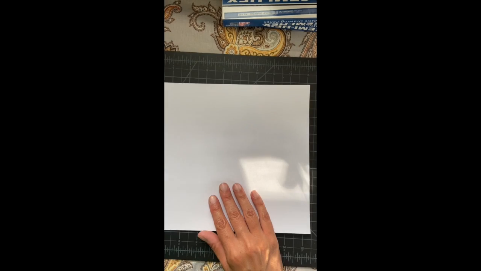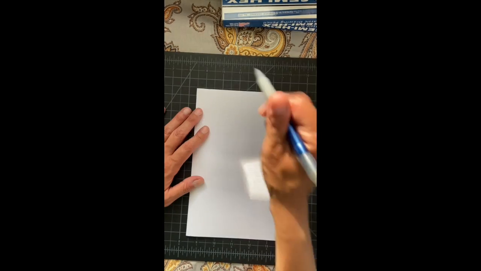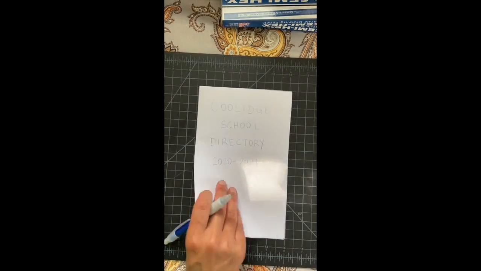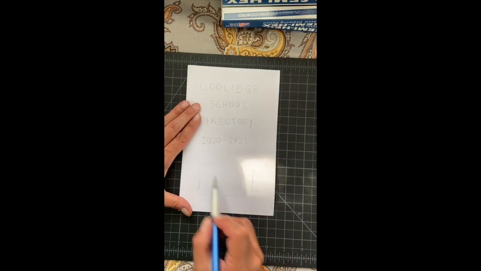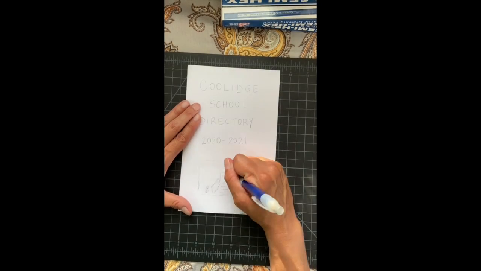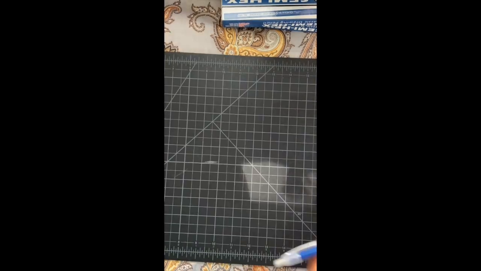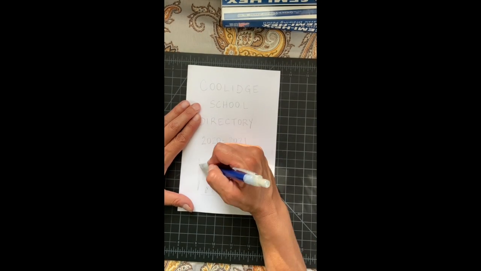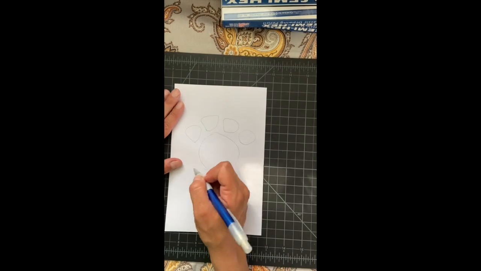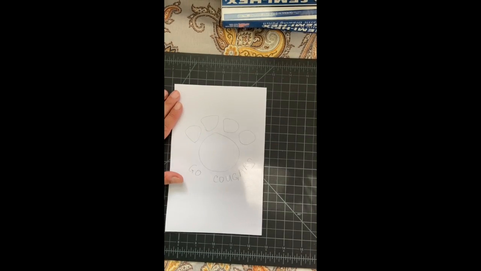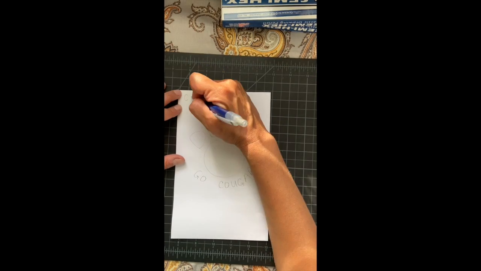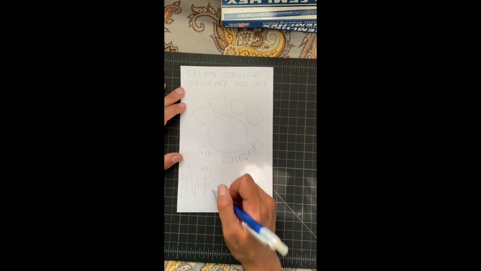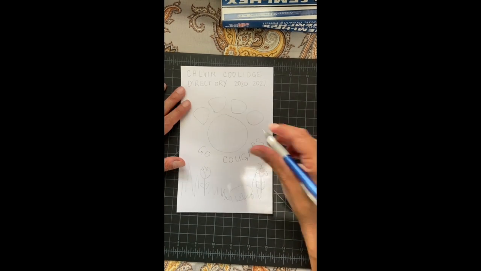Think about what you want your design to look like. Begin by sketching out some ideas on an extra piece of paper. This step is just to help you plan out what you will draw in your final design. We will be using printer paper folded in half for our design. I'm also using this for my rough sketch. You will need to write or draw the words Coolidge School Directory 2020-2021 on the cover, so this is a great time to make sure that your spelling is correct. Be as creative as possible with the way you write it and where you write it.